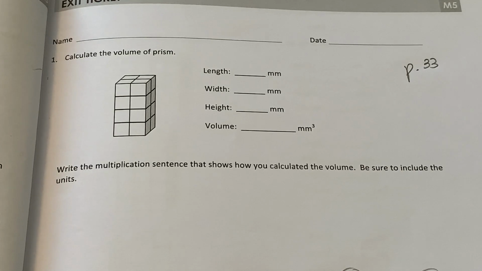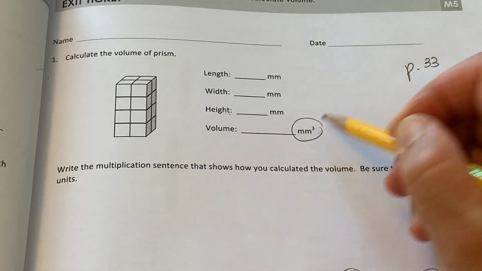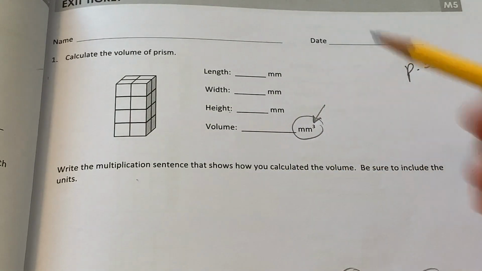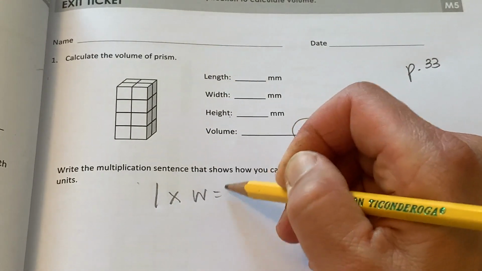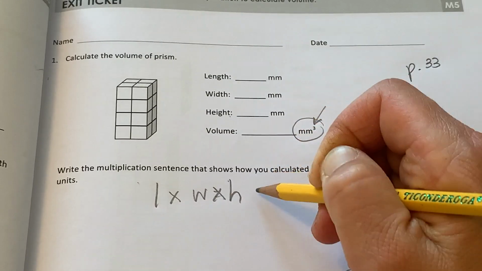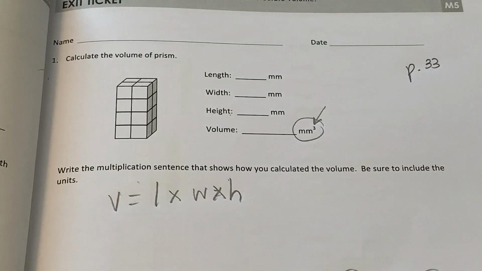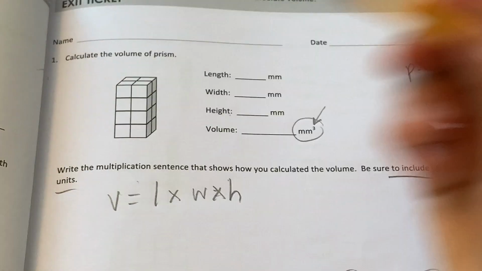Okay, so now this video is over, but I would like you to solve number 1. So you're going to calculate the volume, length times width times height. They already wrote the cubed for you. And then you're going to write me the multiplication sentence, which basically means plug in the length times width times height. Sorry. Volume equals. So you plug in your numbers to show us how did you solve it. And it says, be sure to include the units. All right, great job.